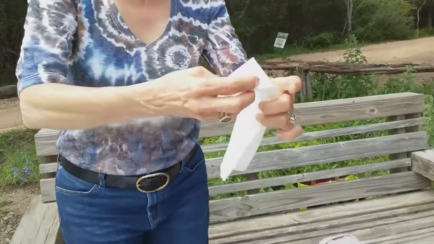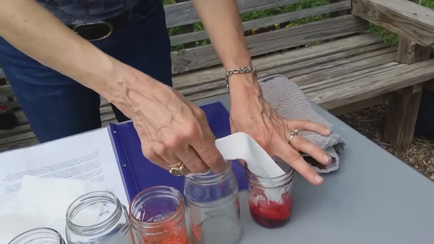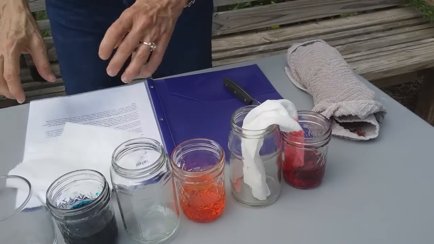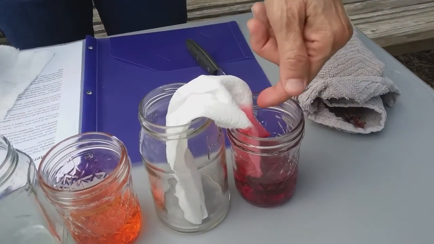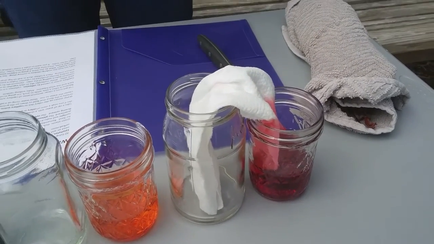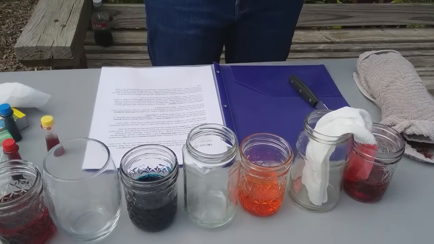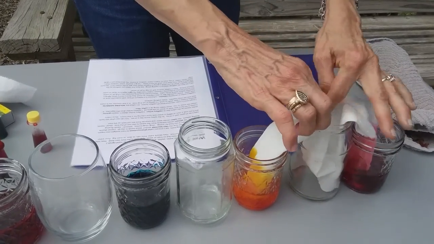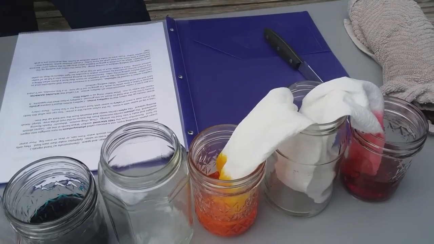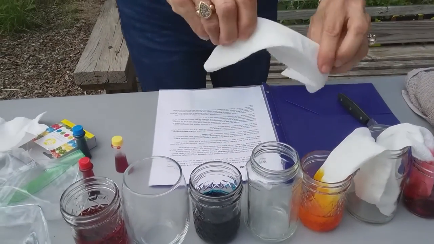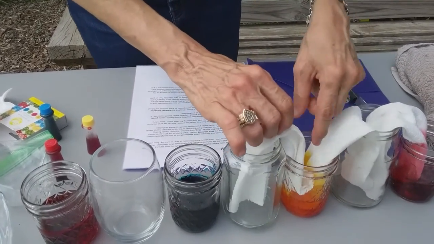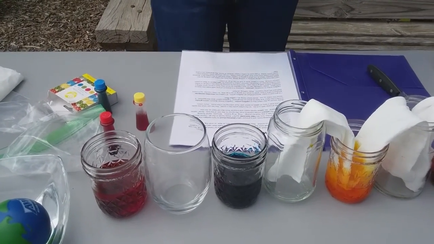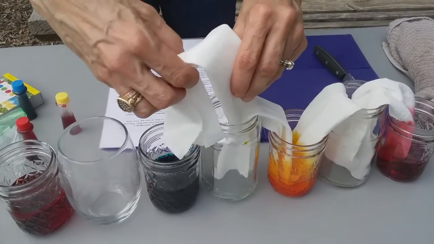And you're just going to fold them up like this. And you're going to take the first one and put it in the red, and then put it in the empty glass. And look at that. Look at what's happening already. It's sucking it up. That's capillary action. Okay. And you take the next one, you put it in the yellow, and you put that in here. Okay. And you're going to keep doing that with the folded paper towels and the empty jars and the full jars. Look what's happening here. The yellow's going up.